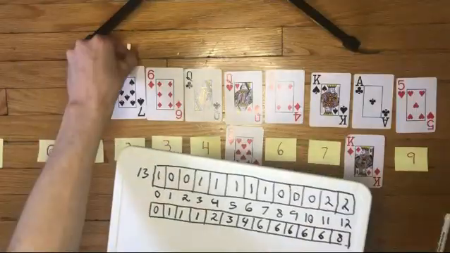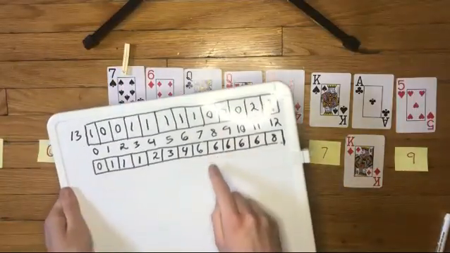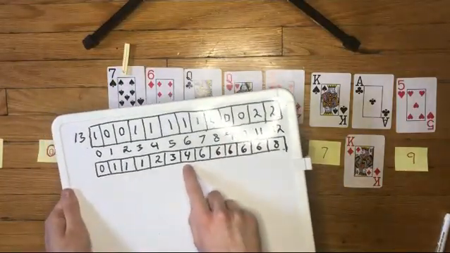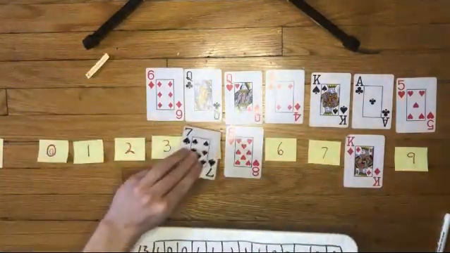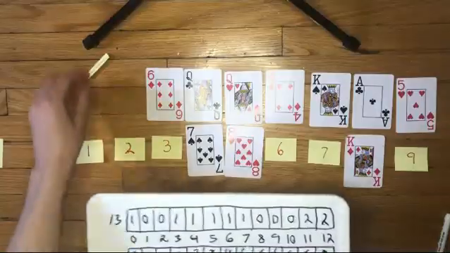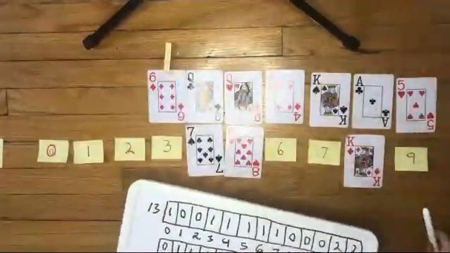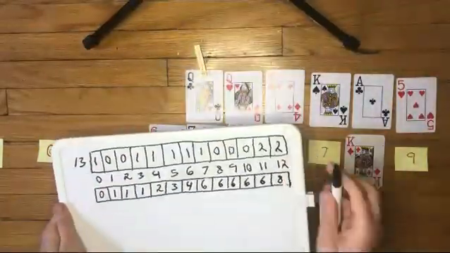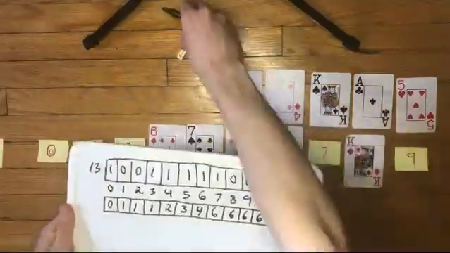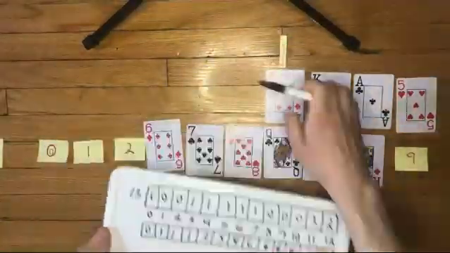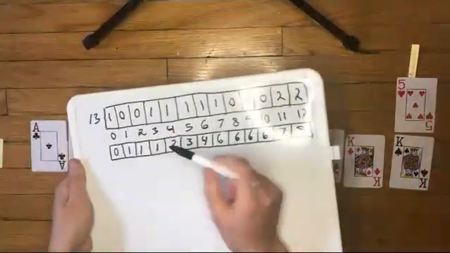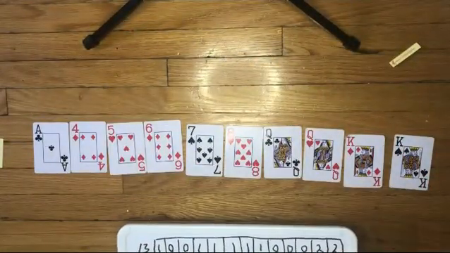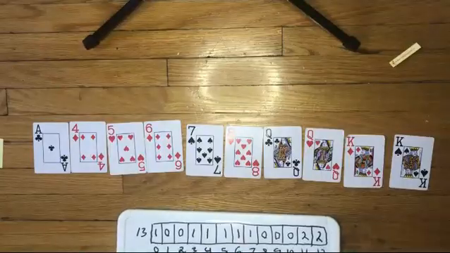Then we go to the 7 here, we find it in the key, so that's going to go to position 4 of our new array. And now our array is completely sorted in its final order.